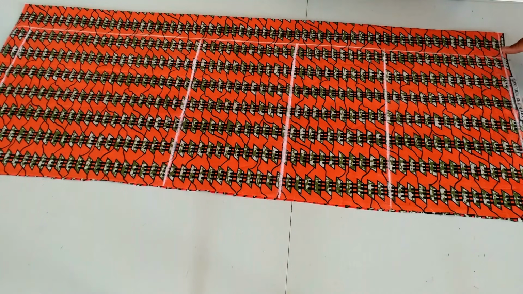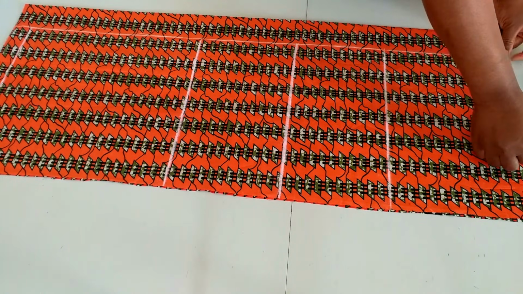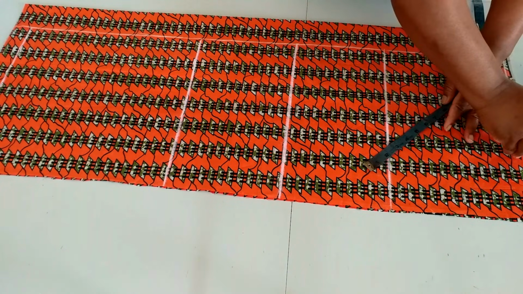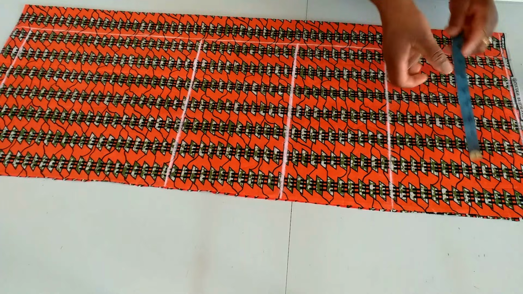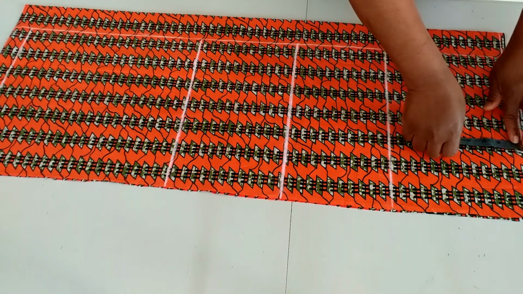I'm going to mark her shoulder measurement. Her shoulder measurement is 16. 16 divided by 2 is 8. But because I'm marking directly on the fabric, I'll add seam allowance, so I'll mark 8.5. This shoulder measurement, I'll come down by 1 inch for shoulder slant.